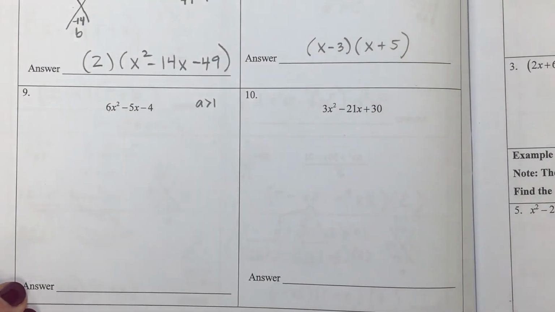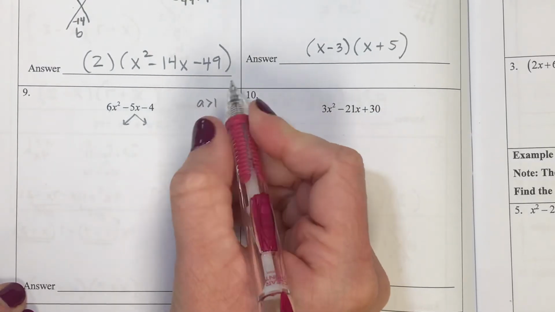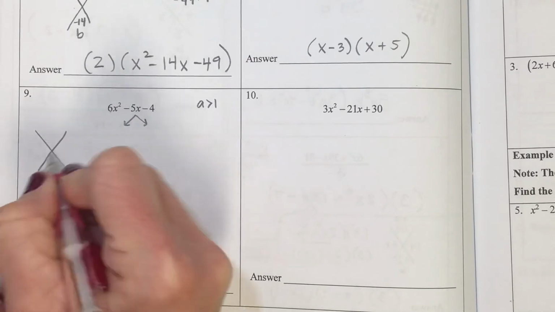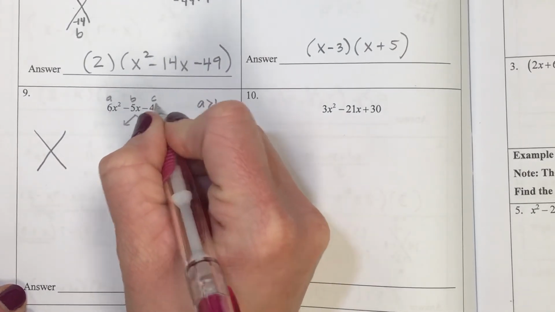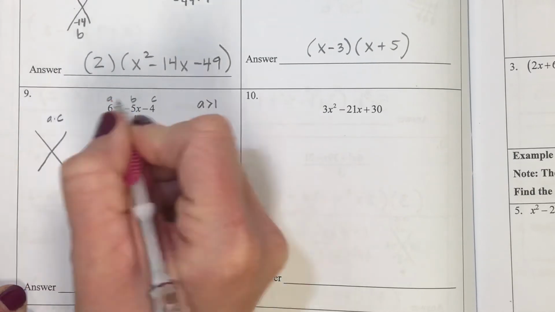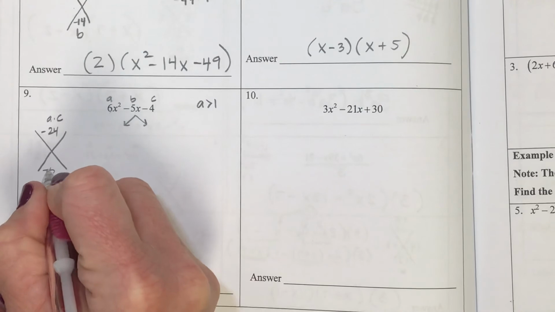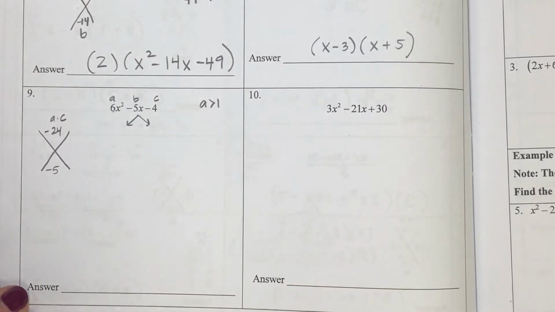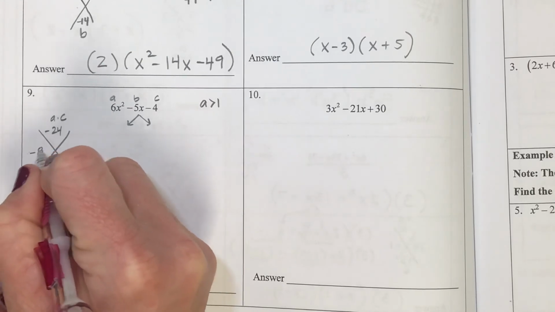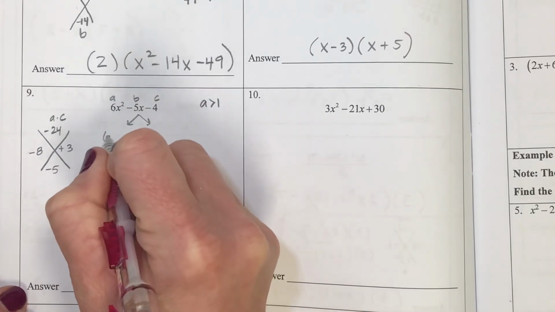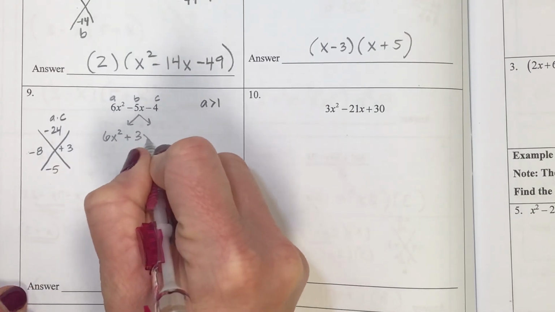So with an a greater than 1, we're going to do what's called split the middle and turn it into a grouping problem. So my a times c, my a is 6, my b is negative 5, but c is negative 4. So a times c goes at the top, which is going to get me negative 24. My b goes at the bottom. What two numbers multiply to make negative 24 and add to make negative 5? How about a negative 8 and a positive 3? So a 6x squared. Now again, the order of what you put these in does not matter.